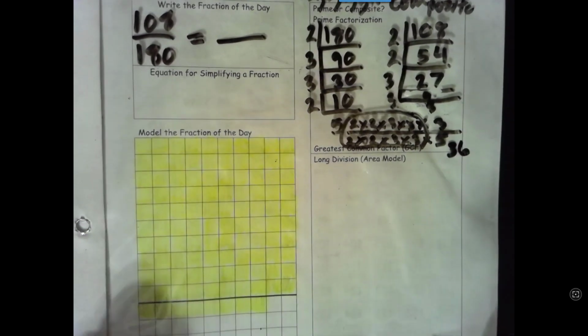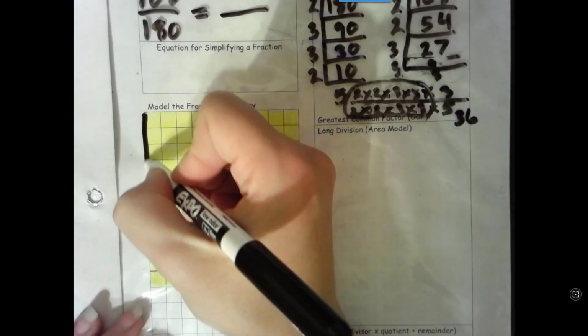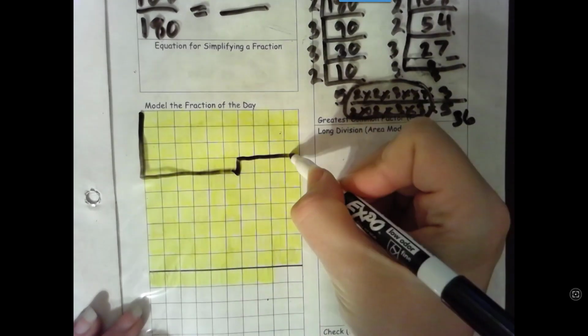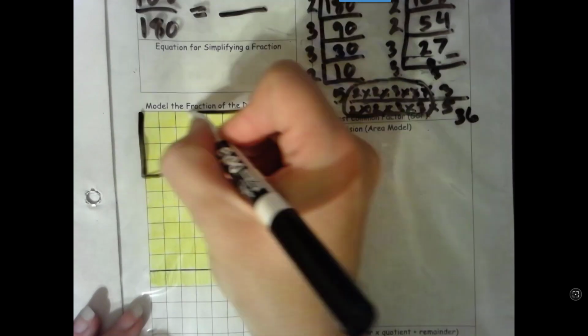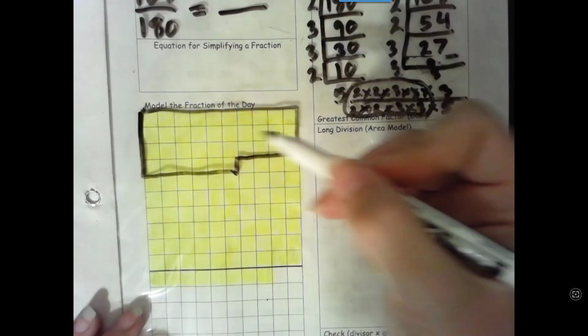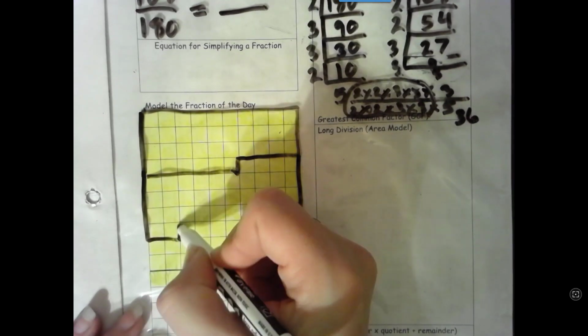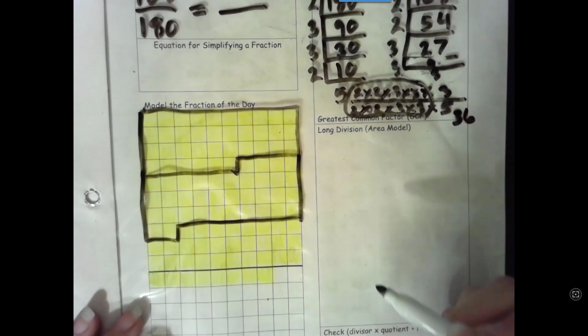Let's go ahead and make our groups of 36. Your groups do not have to look like mine. Just make sure that there are 36 in each group. And you want to keep the shaded separated from the unshaded.